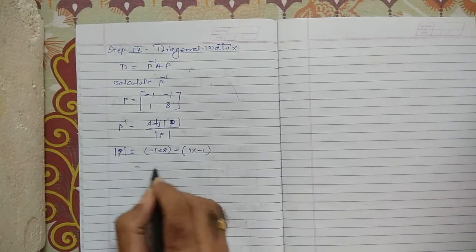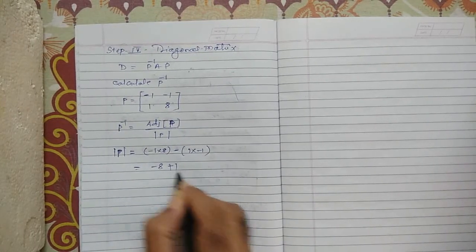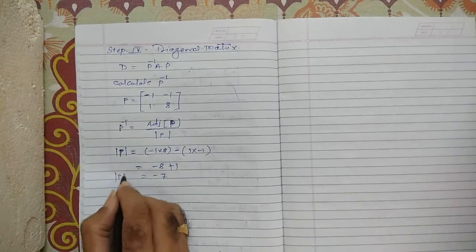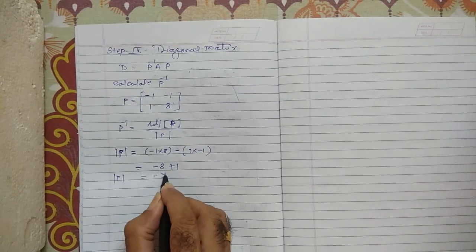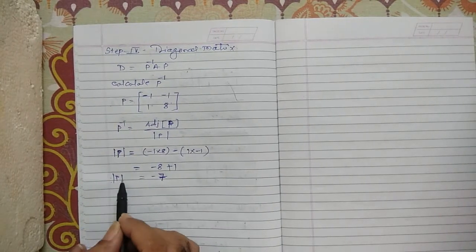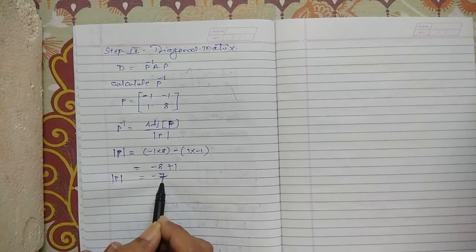So this becomes minus 8 plus 1, which equals minus 7. So the determinant of P is minus 7.